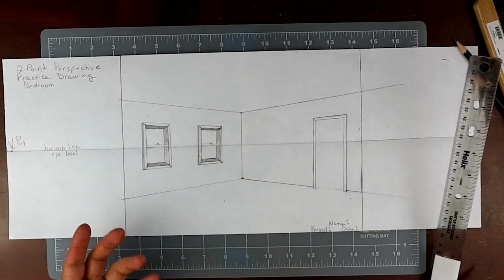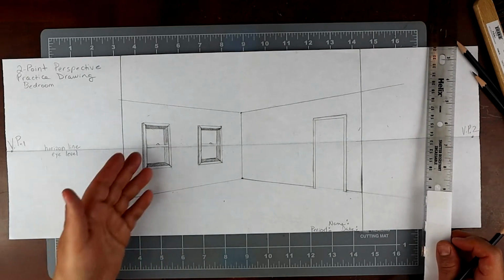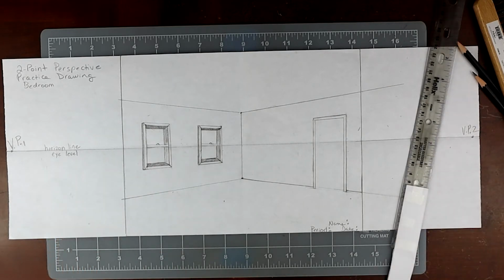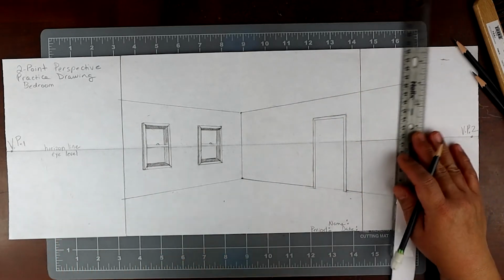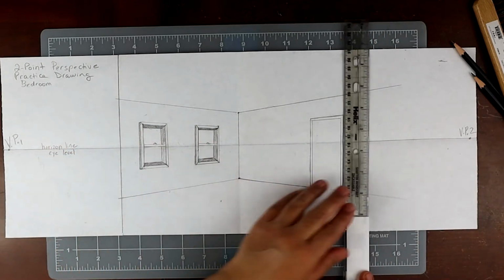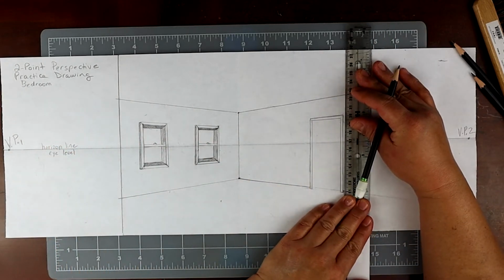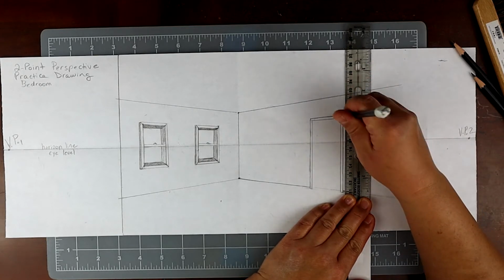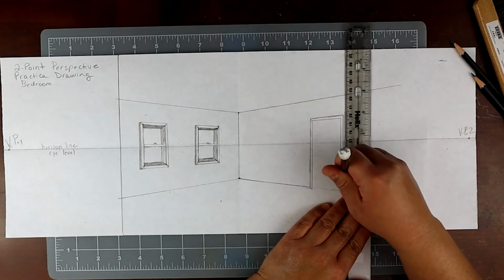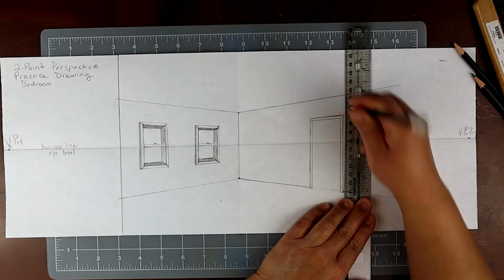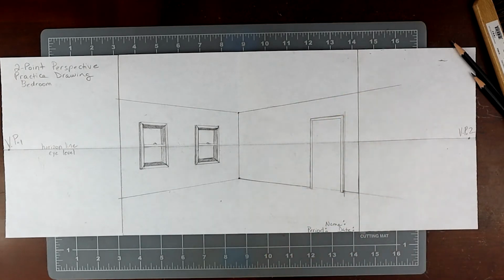Now, to make the doorway look like it's three-dimensional, just like the windows, we are going to do a very, very similar thing. Almost the same thing. We are going to draw a really, really thin parallel vertical line on the side here. We don't know how tall it is, but let's just go past where we need it to be, just in case.